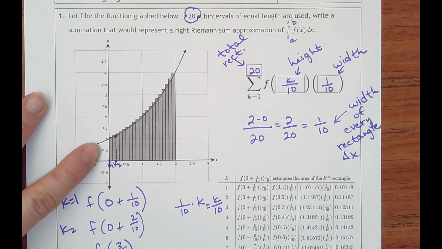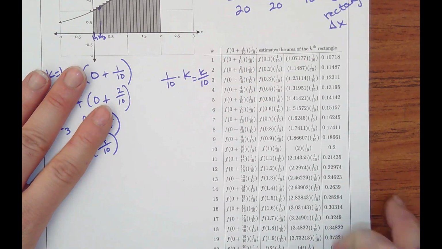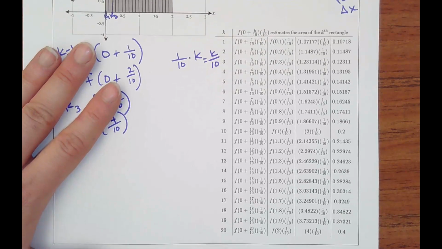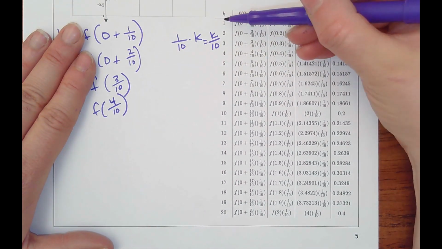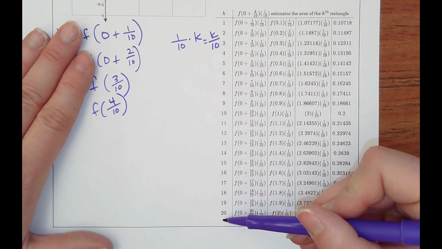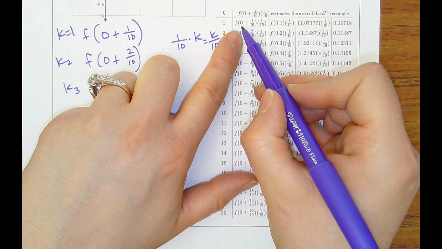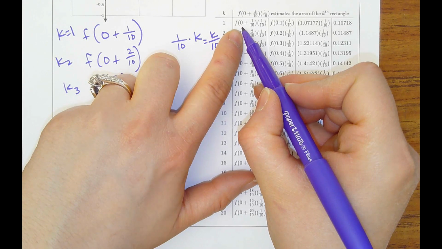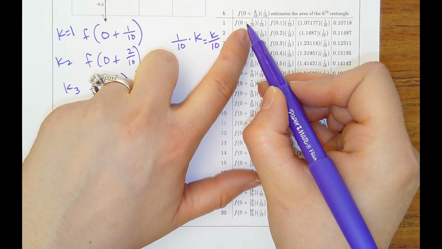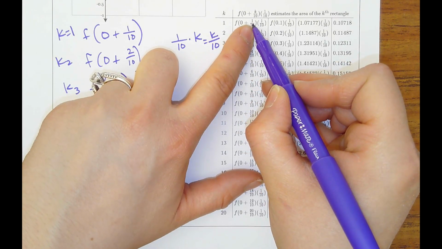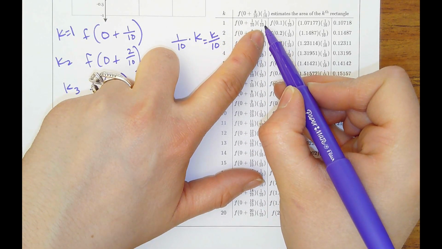And then what I want to show you is down here. I just thought this was a good visual. We said there's 20 rectangles, and that represents your k values. This is how to find the area of the first rectangle. We said it's starting at 0 on the x-axis, adding a tenth for the width, finding the height, the f of that value, and then times the width of a tenth.